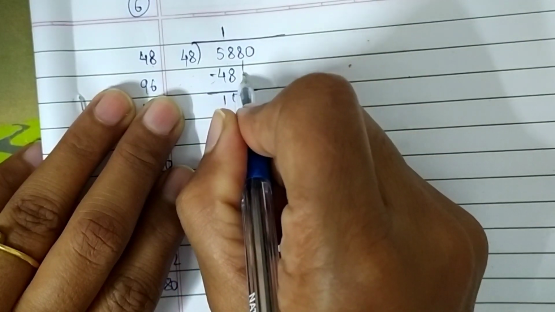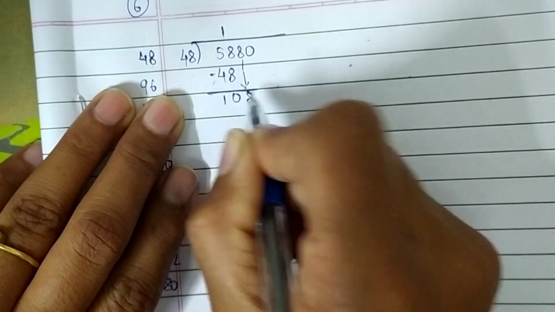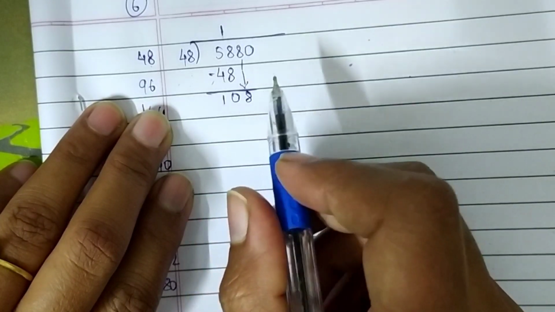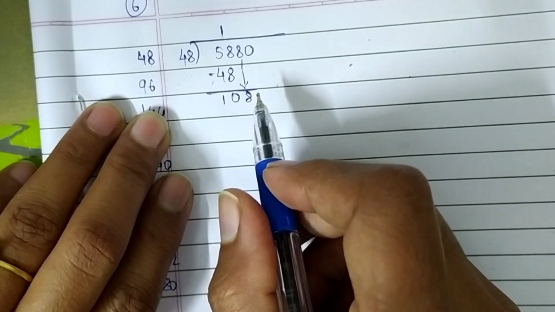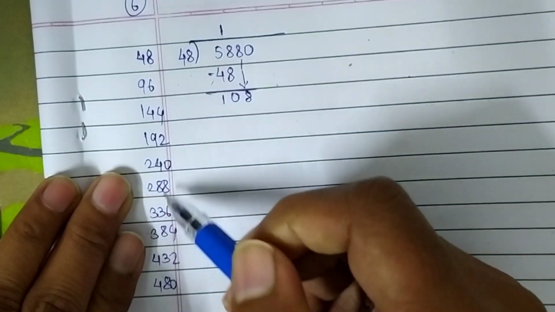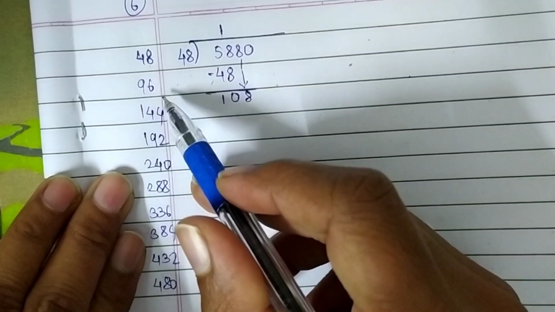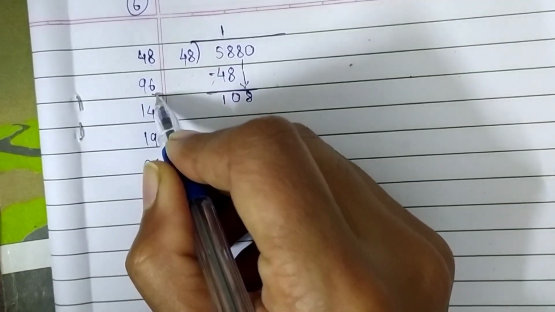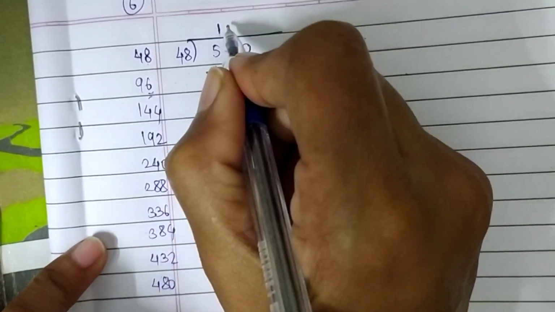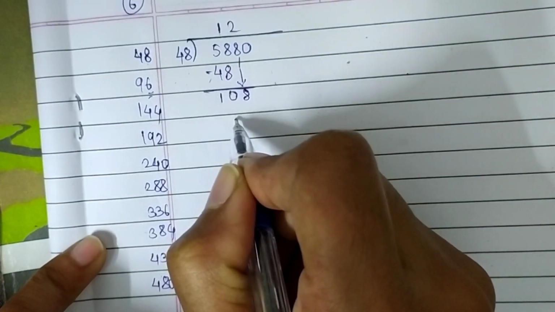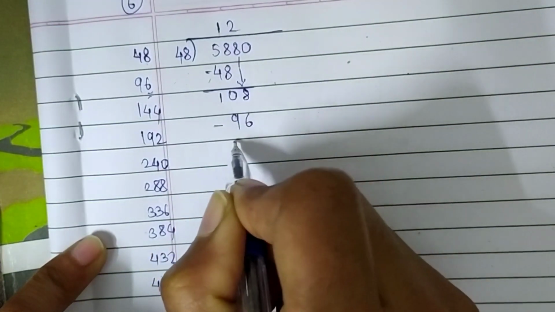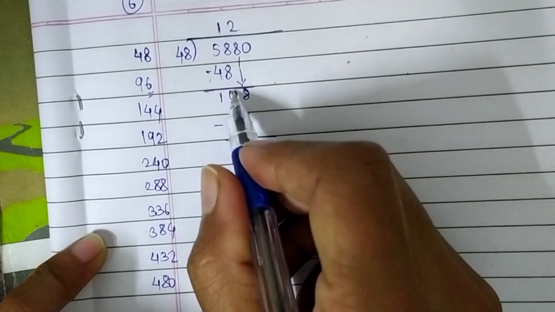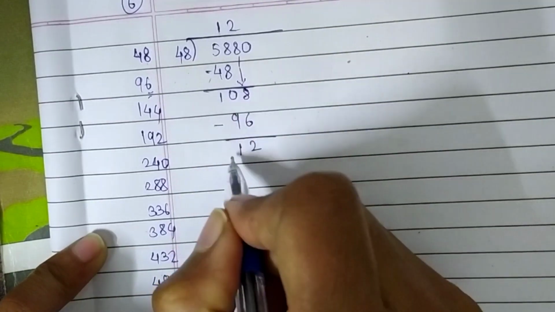Now we have 8 on the tens place. Just write here 8. Let's find out whether 108 is in the table of 48 or not. So there is no 108 in the table of 48. So nearest number to it is 96 and it is on the second place. So just write here 2 and subtract 96 from 108. Here 8 minus 6 is 2 and 10 minus 9 is 1. 1 minus 1 is 0.